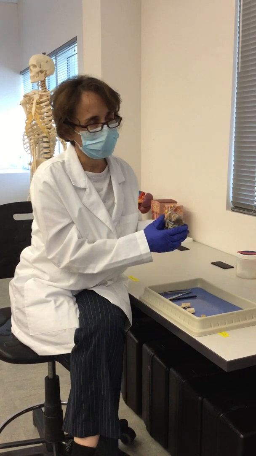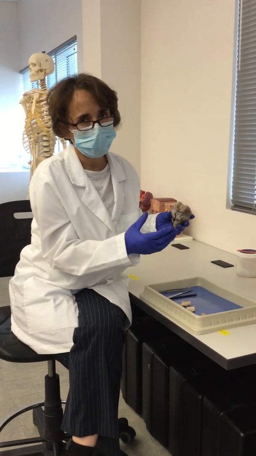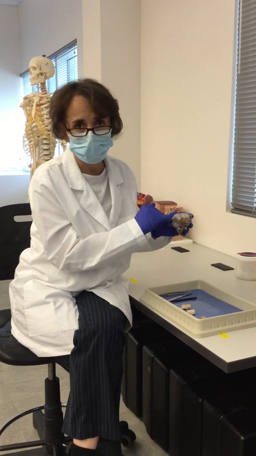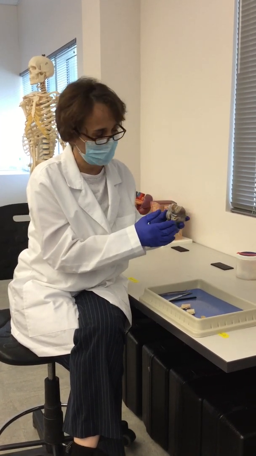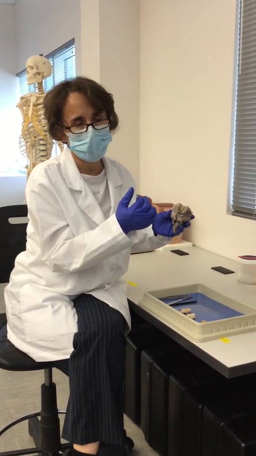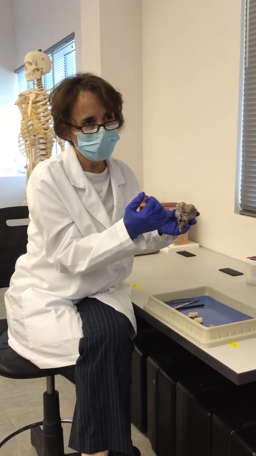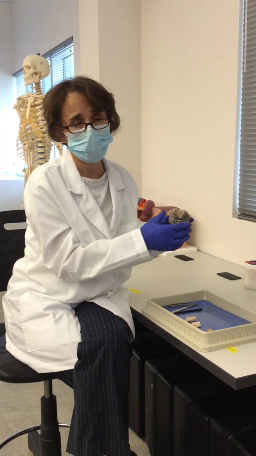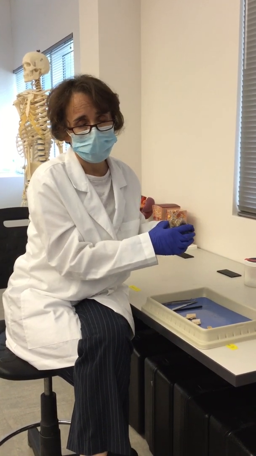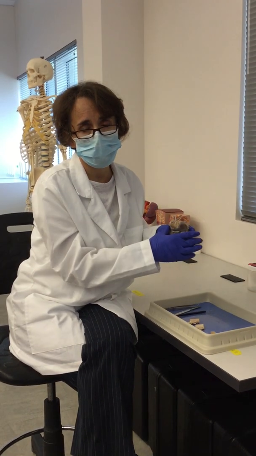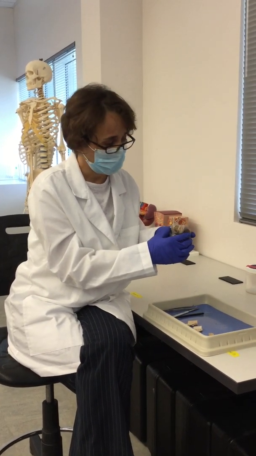And the central nervous system, the organs of the central nervous system, are protected by this layer of membranes that we call the meninges. So we have 3 meninges. We have the outer, that is called the dura mater. We have the middle one, that is called the arachnoid. And then we have the inner meninge, which is called the pia mater.